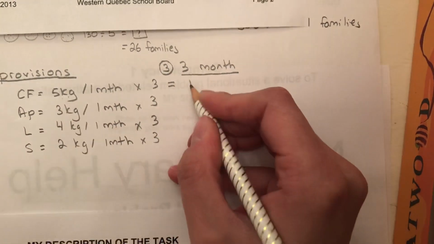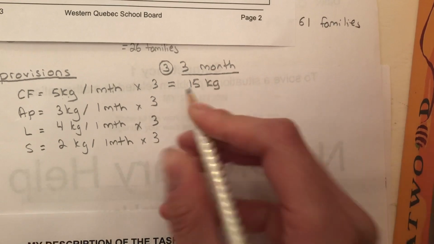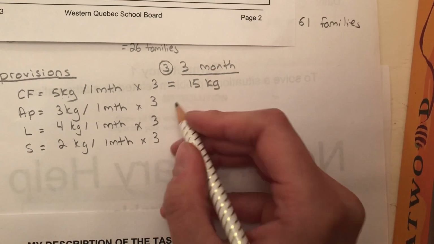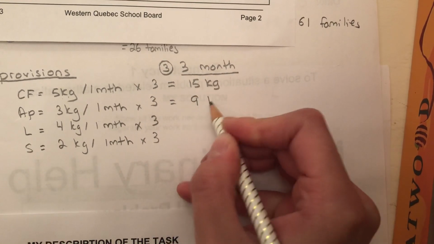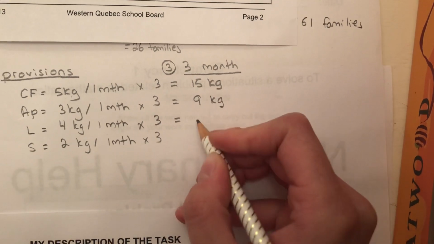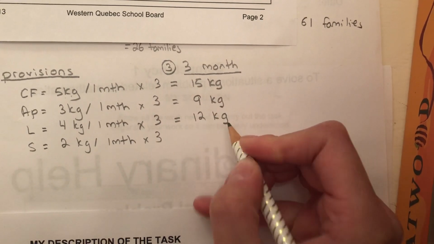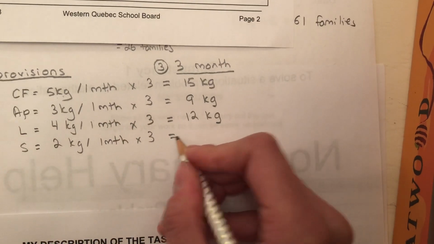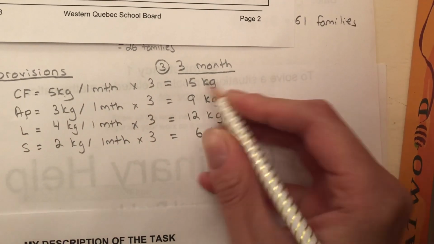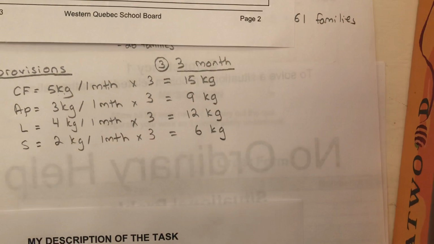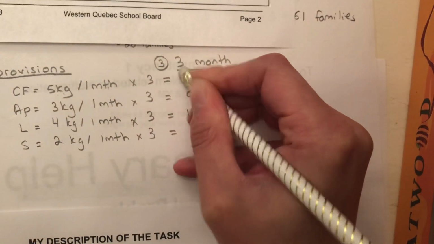So 5 times 3 is 15 kilograms. 3 times 3 is 9 kilograms. 4 times 3 is 12 kilograms. And 2 times 3 is 6 kilograms. I tried to line up my numbers nice, but they're a little bit squished.